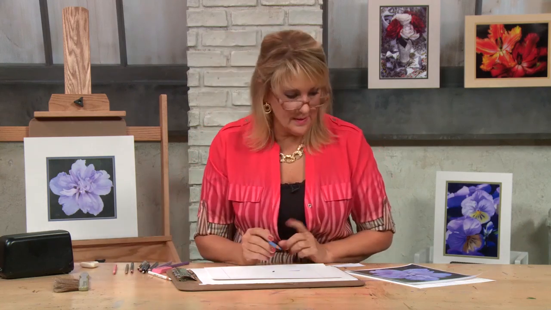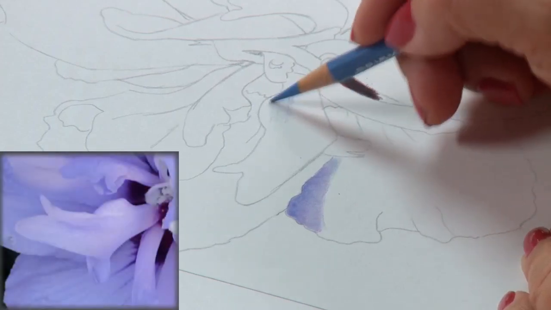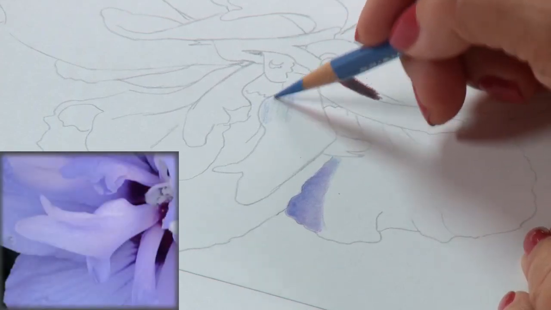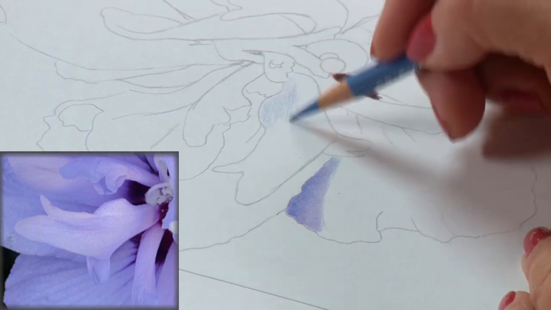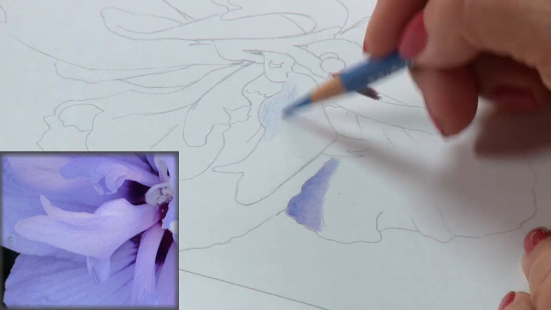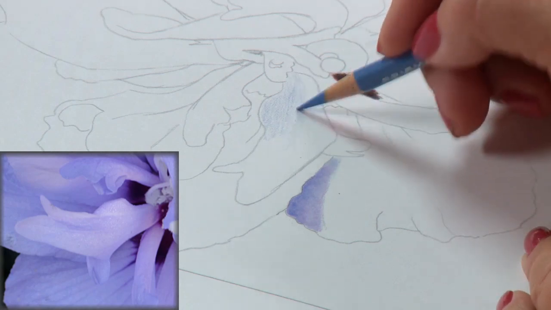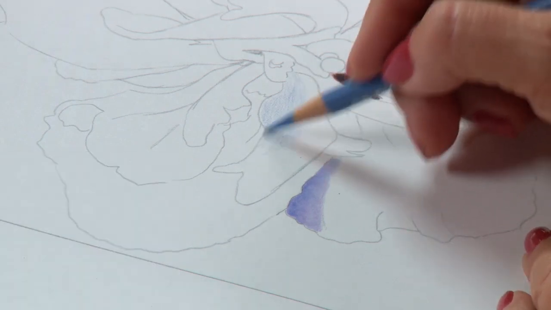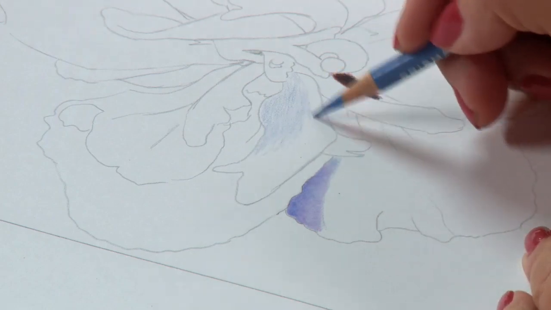and start. Only this time, because that petal is so light, my strokes will be very, very light. Again, that whisper stroke. I like to make my strokes in the direction of the petal.